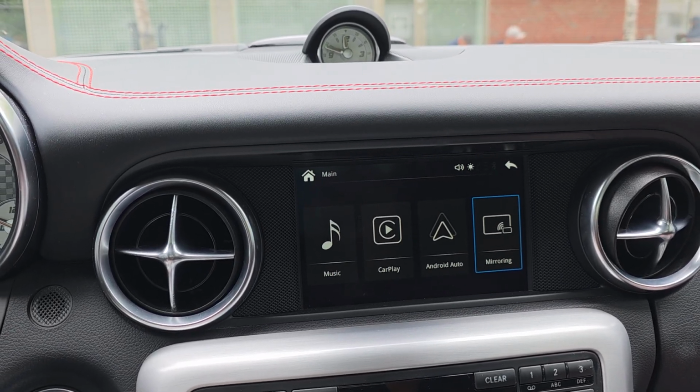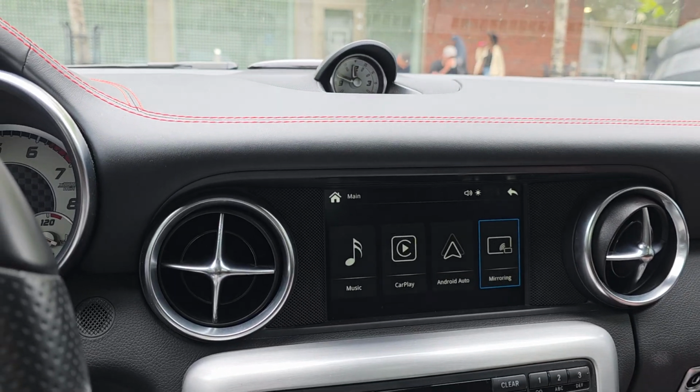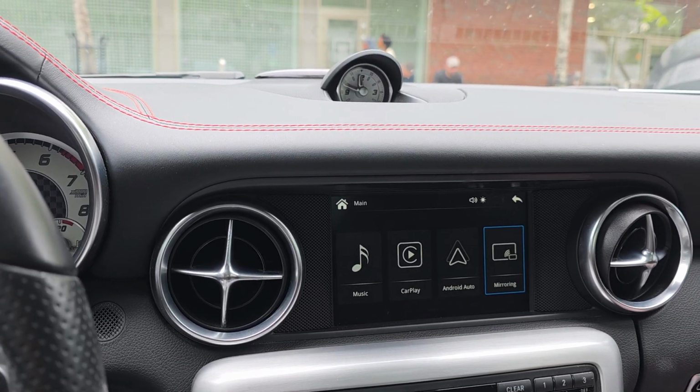Then we have mirroring. This is the AirPlay function. I can show you how this AirPlay works. I have to just turn this off.